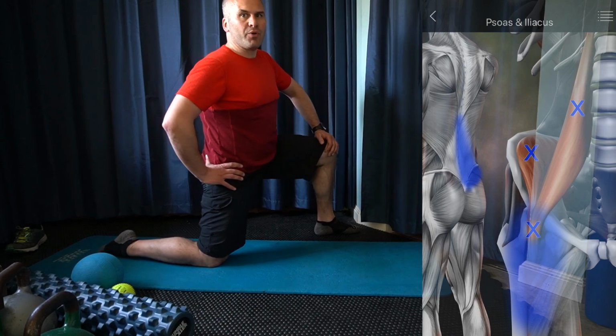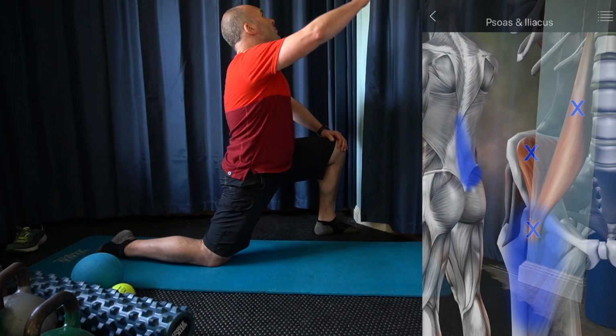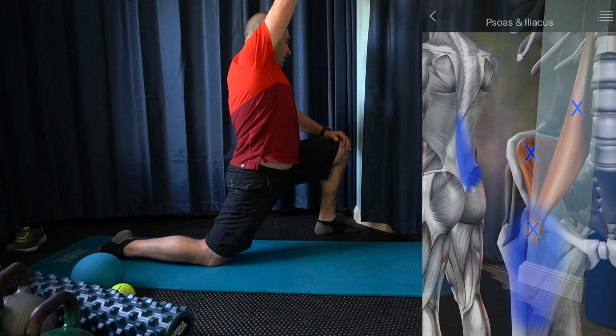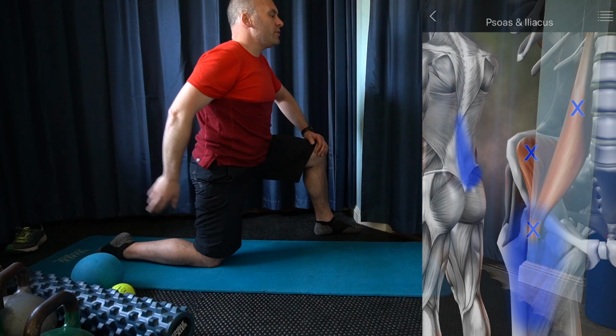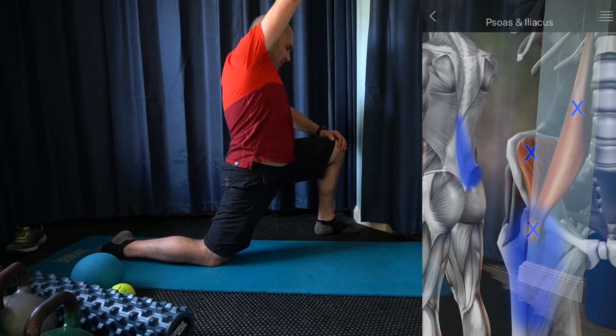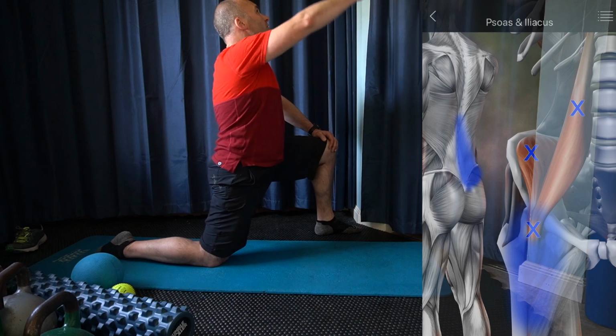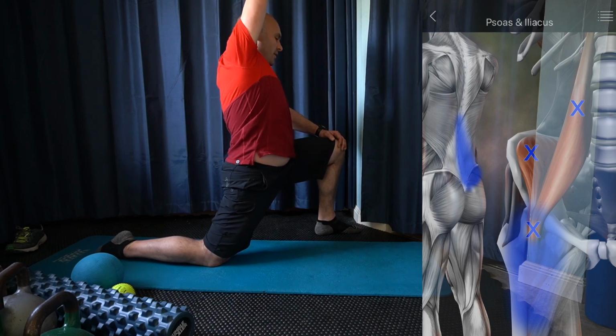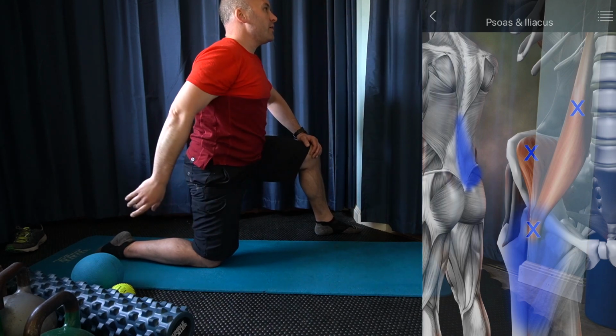And then from there, we're going to reach up and across, and then let our head drop at the end of the movement. So again, it's reaching up and across, and then again let your head drop. And again, just going to do 5 of these. Reaching up and across, and then letting your head drop at the end of the movement.